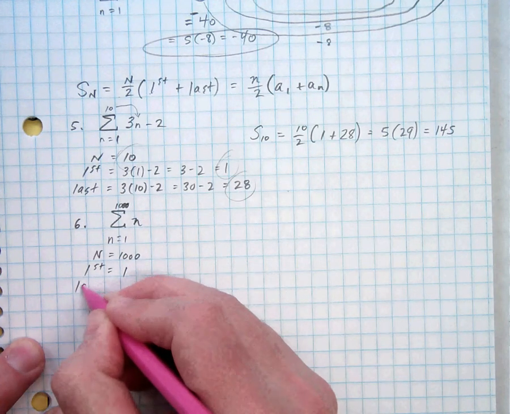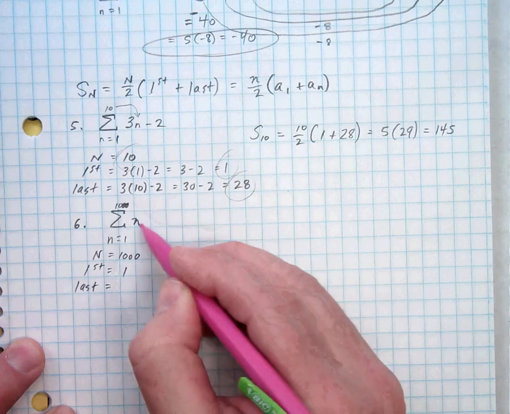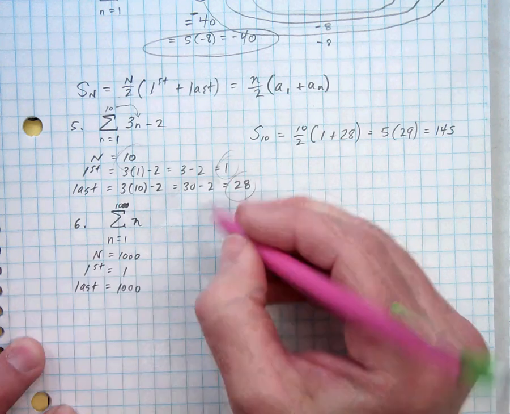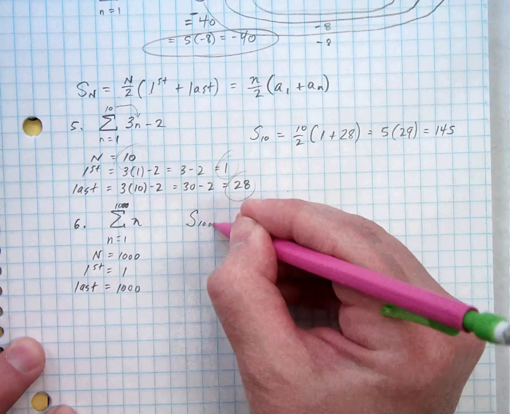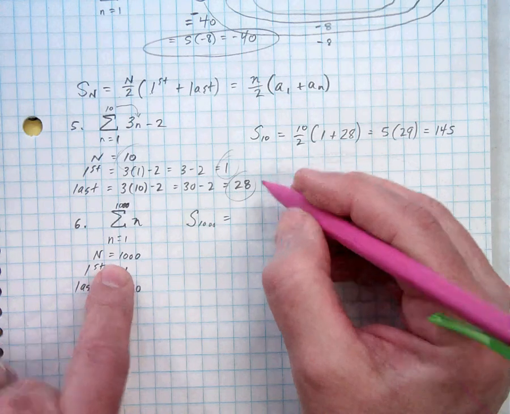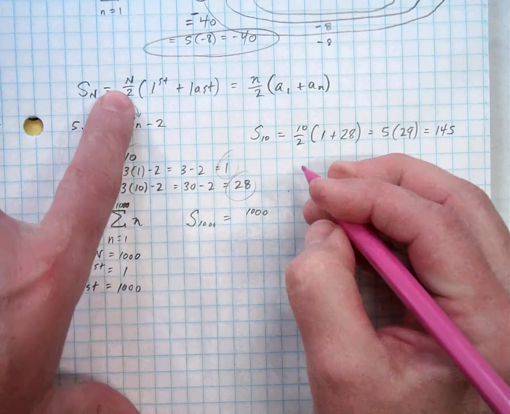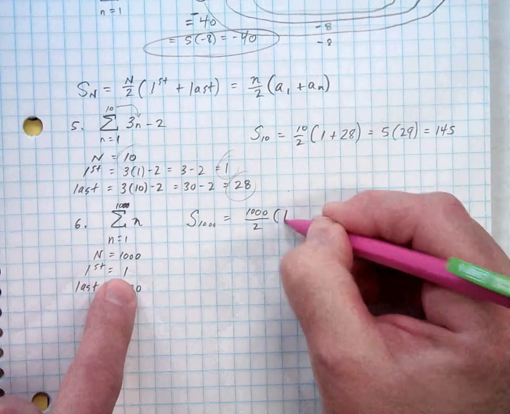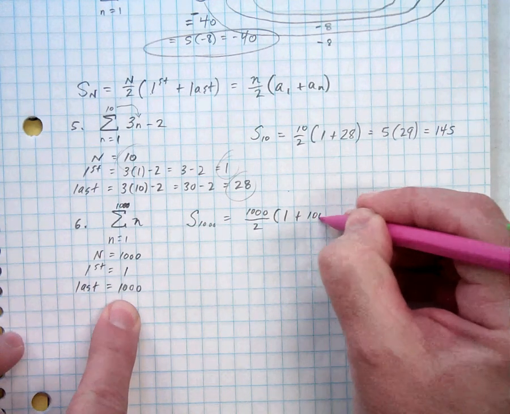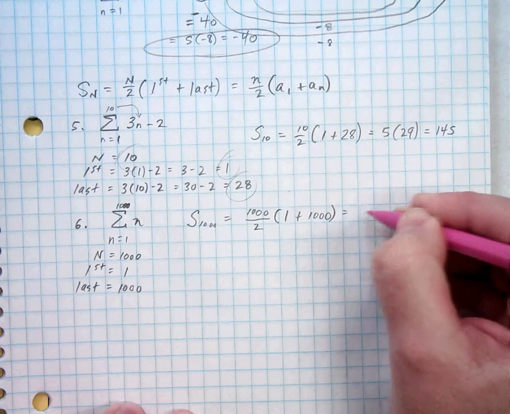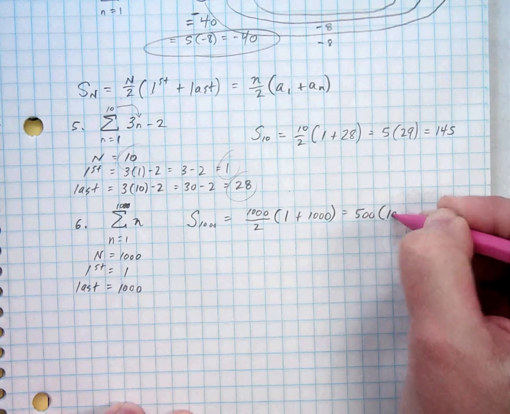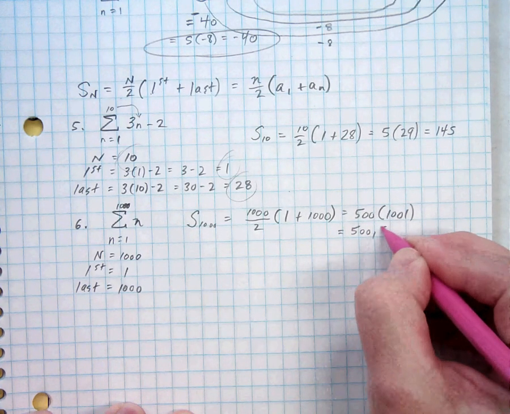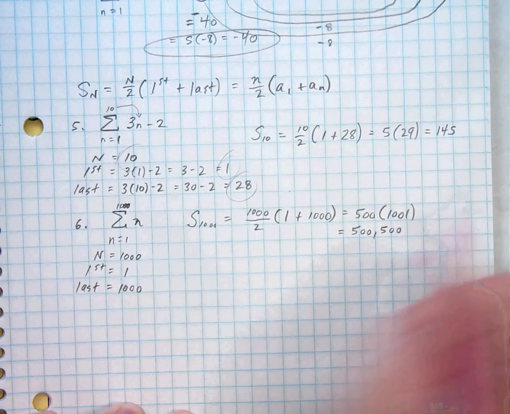We need the last number. When I plug in 1,000, I get 1,000. So there's the three values you need. So the sum of the first 1,000 numbers in this sequence is 1,000, using this formula again, over 2, times the first number, which is 1, plus the last number, which is 1,000. So that's 500 times 1,001, which I think is 500,500. That's it.